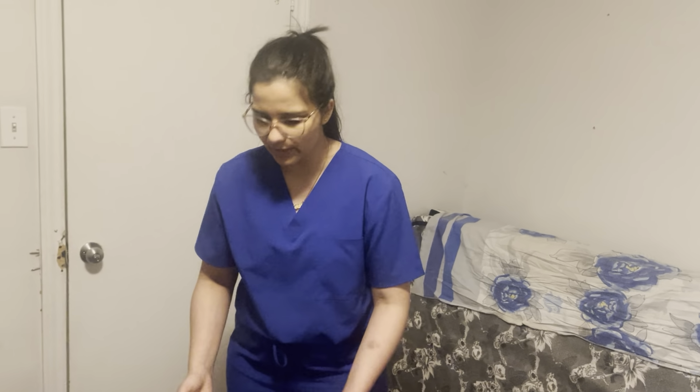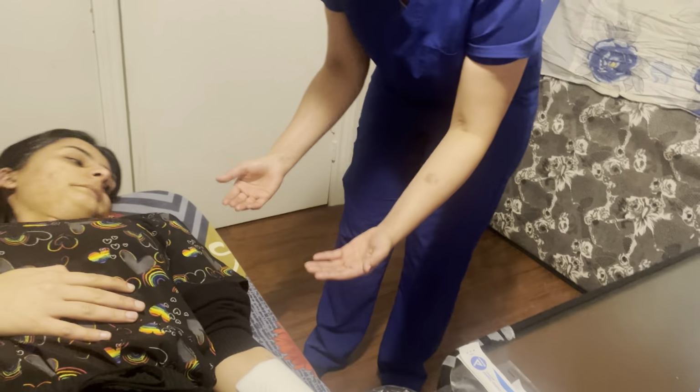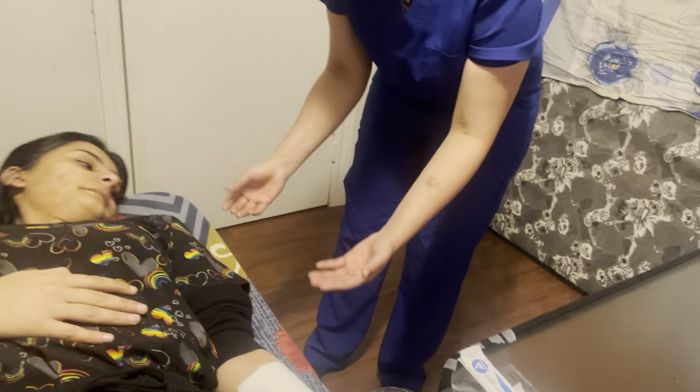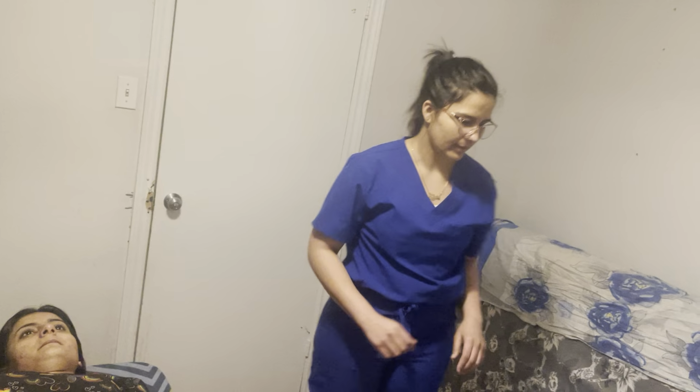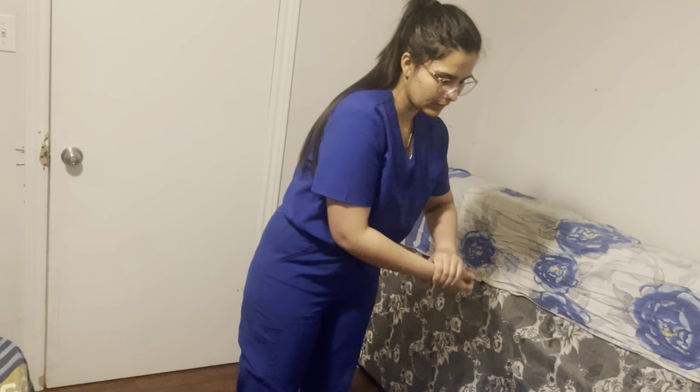Now I'm going to elevate the bed to my height. So I'm going to reposition the client. Could you please move? Yeah. Now I have repositioned my client. So I'm going to provide privacy to my client and I'm going to do hand hygiene.